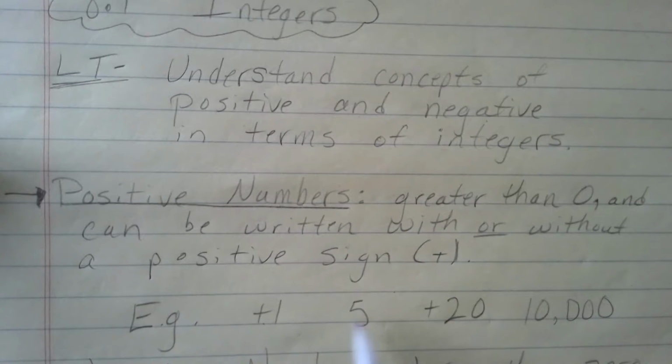I have picked integers here. Those are whole numbers that are positive or negative, but anything that is greater than 0 would be considered a positive number. That would include decimals and fractions, but we're just focusing on integers for this section.